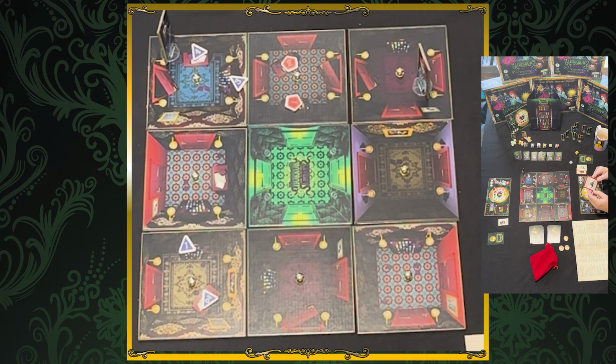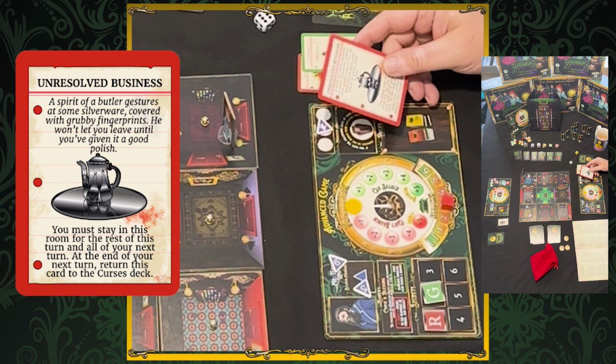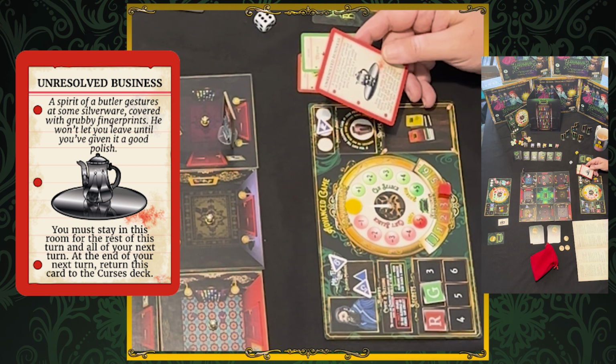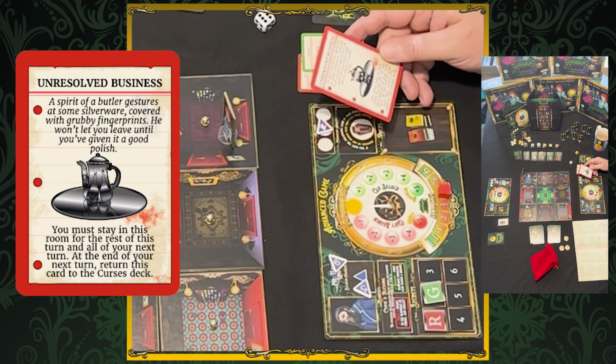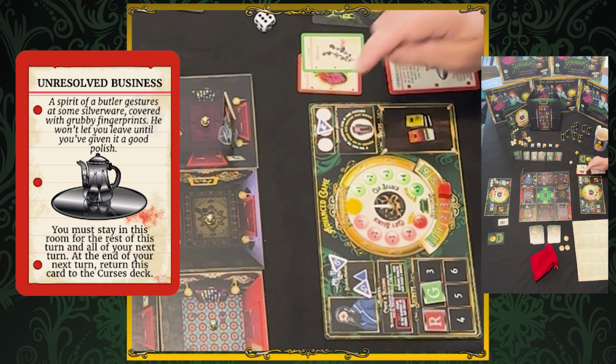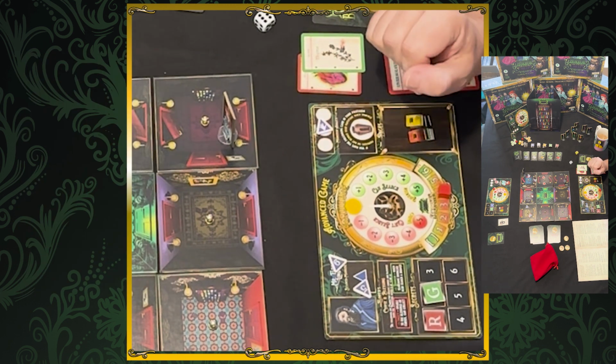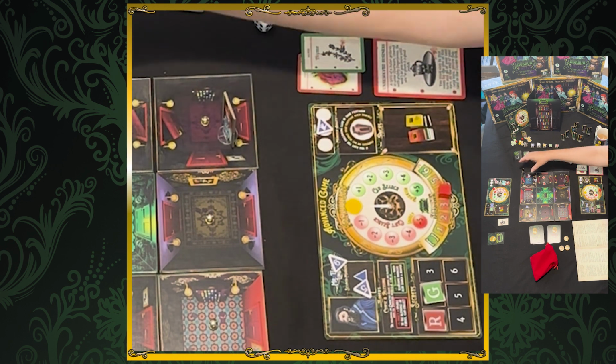Got a curse. So let's see what we've got. Curse. Oh dear. So I've got here unresolved business. A spirit of a butler gestures at some silverware covered with grubby fingerprints. He won't let you leave until you've given it a good polish. So I must stay in this room for the rest of this turn, and all of my next turn. At the end of my next turn, I have to return this to the curses deck. So basically, I've got to finish this turn. I've got 1 action left. I can't leave the room, and I'm going to have to stay in this room all of my next turn. So what a curse that is, eh?